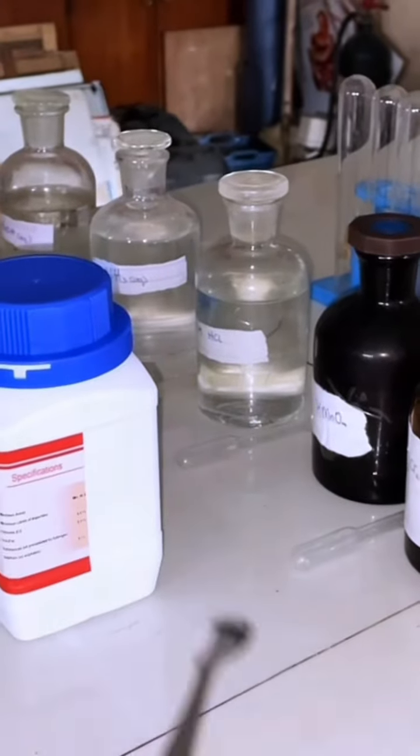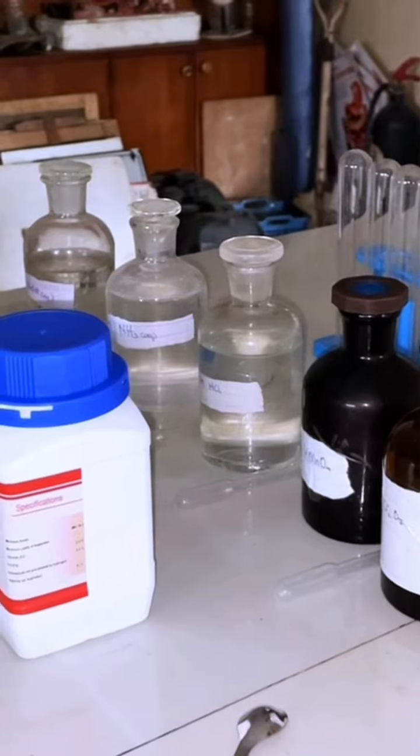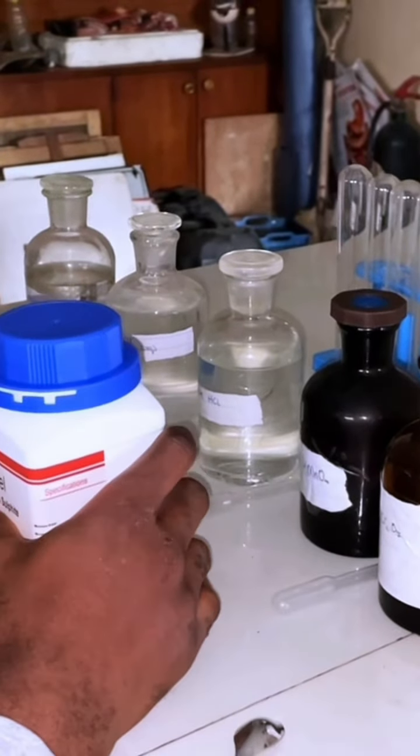Good afternoon, guys. I'm trying to carry out a practical. On Monday, you have your practical chemistry exam, and I want to carry out the experiment to test the two salts that have been provided by the body for the exam.